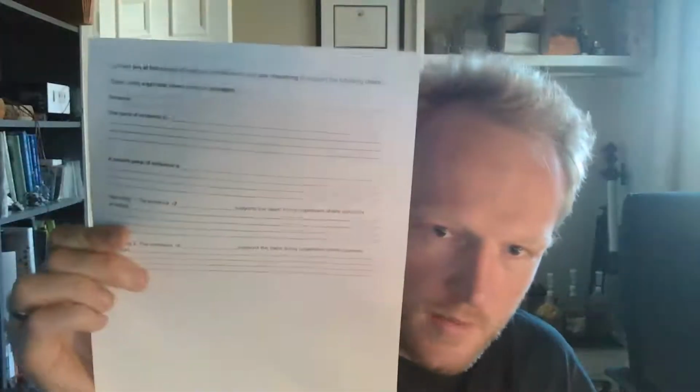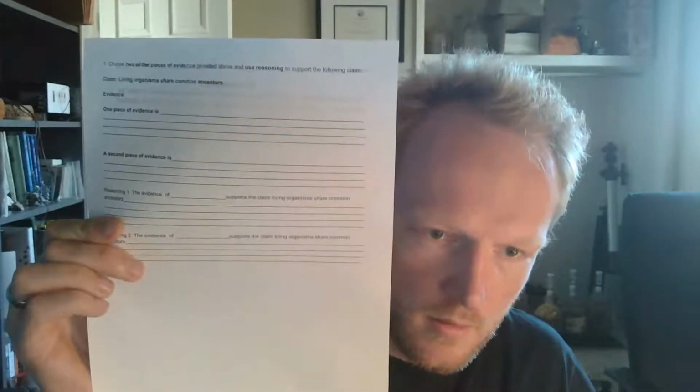And so this first question was asking, you choose the evidence you want to support the idea that living organisms share common ancestry. And then you were supposed to identify the evidence and tell me why it supports common ancestors. In general, the feedback would be you guys need to describe what you see a little bit more and then use the words, this supports common ancestry because dot dot dot. You have to use those words. If you don't use those words, I don't know that you know. So words are important.